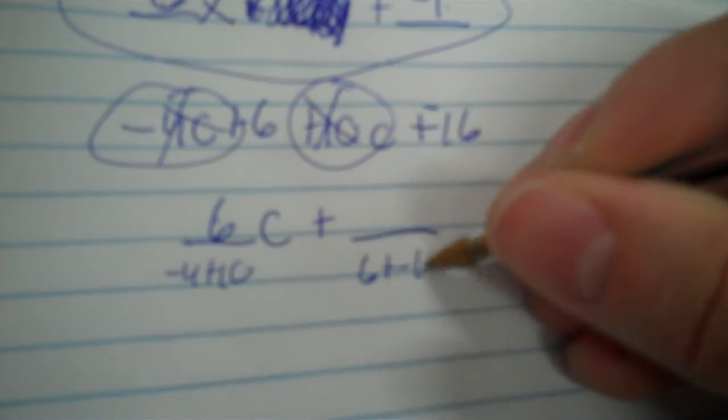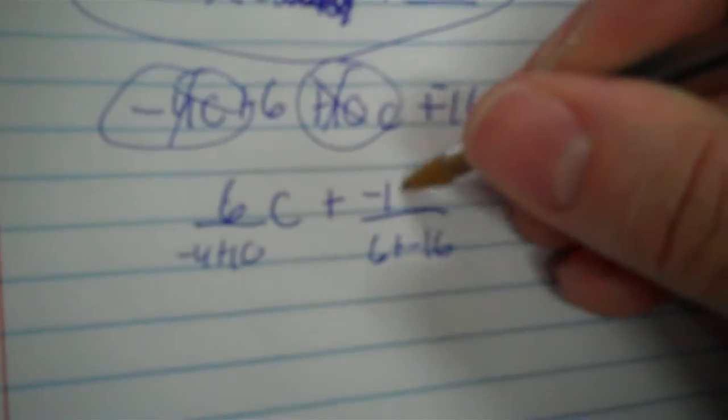Okay, last one of these, negative 4c plus 6 plus 10c minus 16. I have a minus on the 16. It's a negative 16 now, plus negative. The only letter I have is a C, and then this blank space is for numbers without letters. So C. To find what goes there, I need to add negative 4 plus 10. And negative 4 plus 10 is 6, 6c. Numbers without C's at all, we have a 6 and a negative 16. 6 plus negative 16 is negative 10. So 6c plus negative 10 is the answer to that problem.